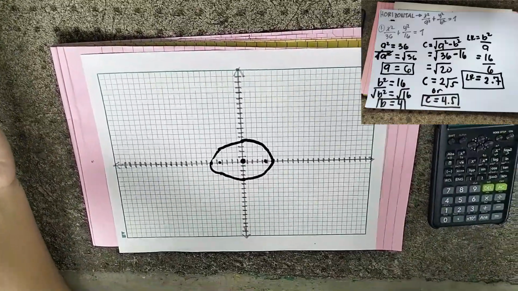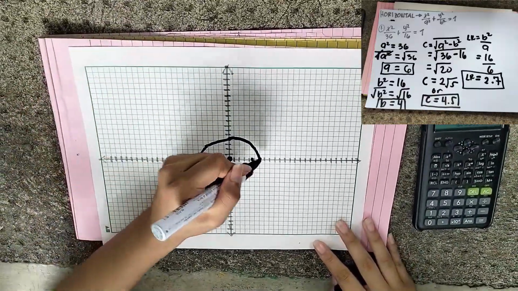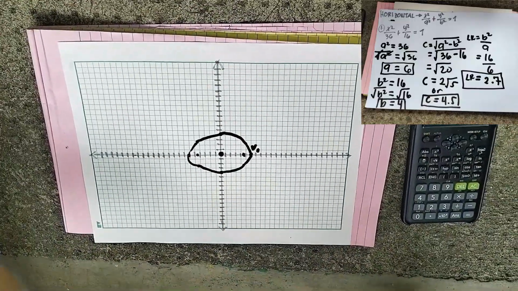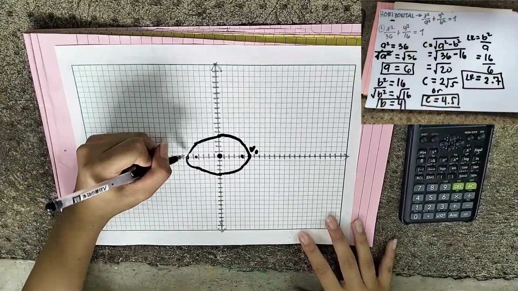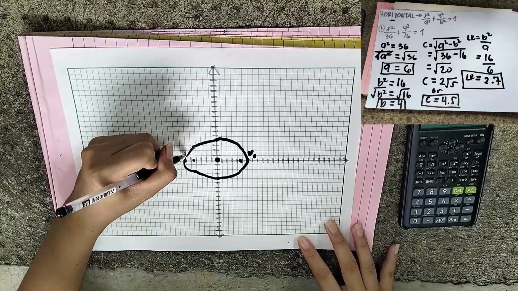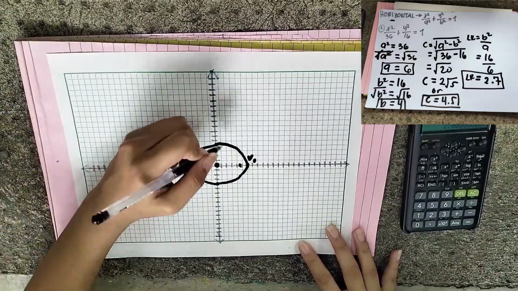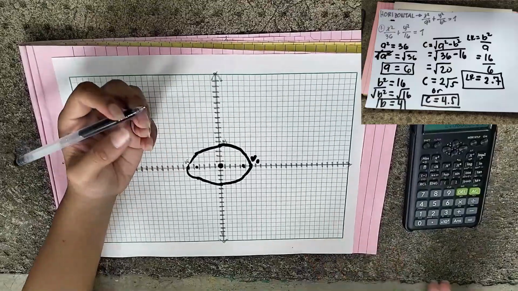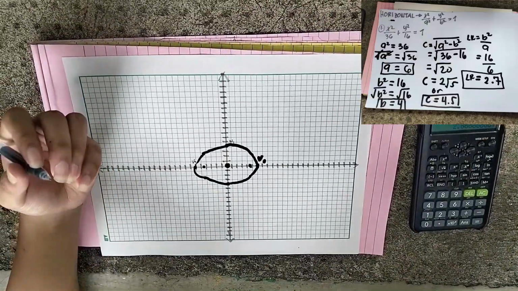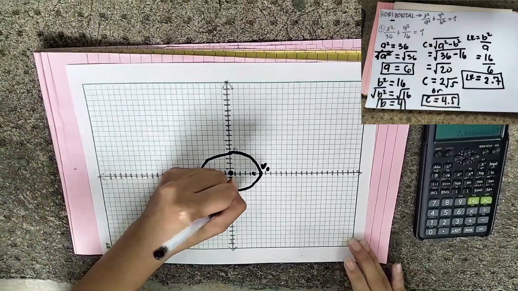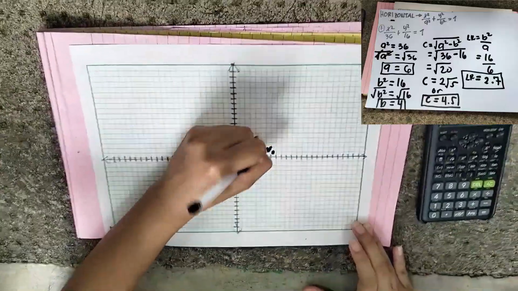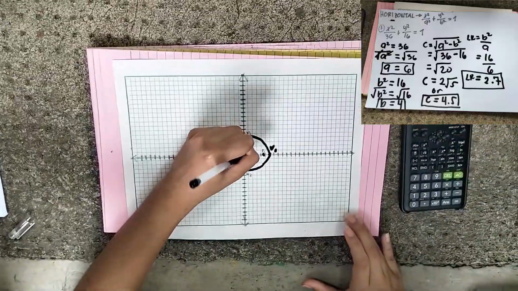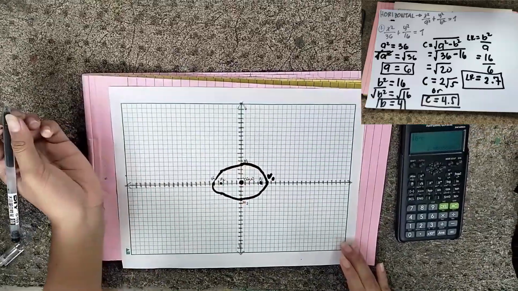So first we have to determine, this will be our V1, which is vertex 1. The other side will be vertex 2. Then here is our W1, which W is also known as the co-vertex. And W2, focus 1, focus 2, center, which is 0, 0.